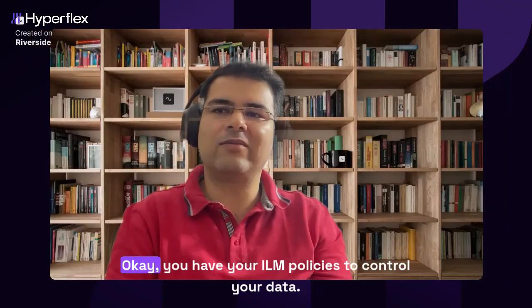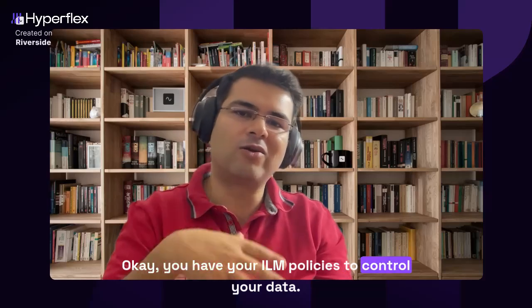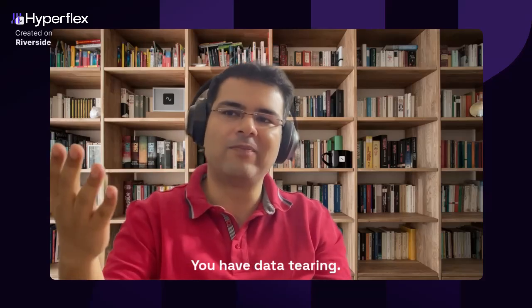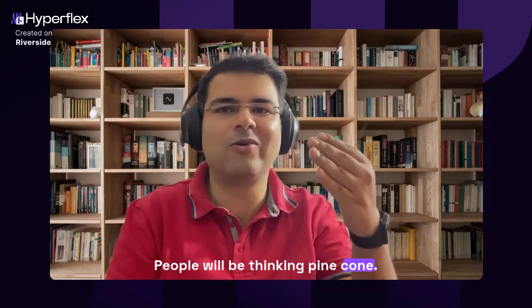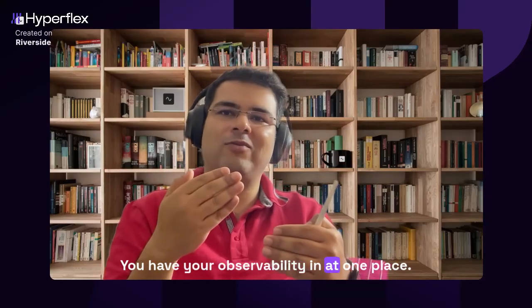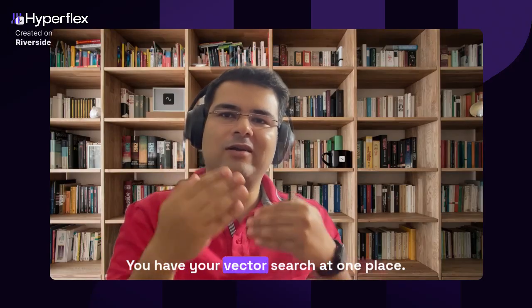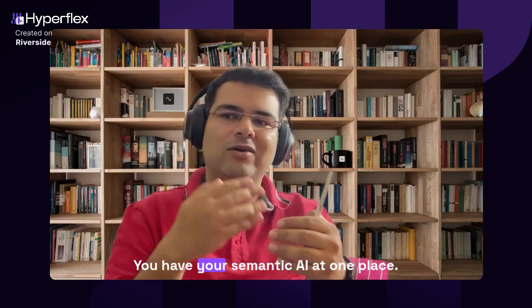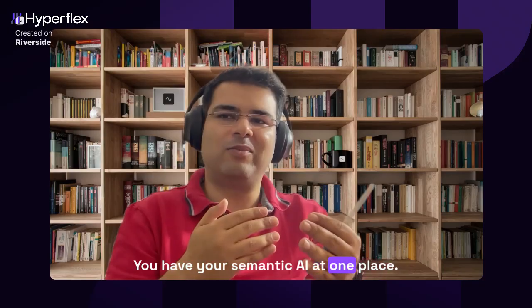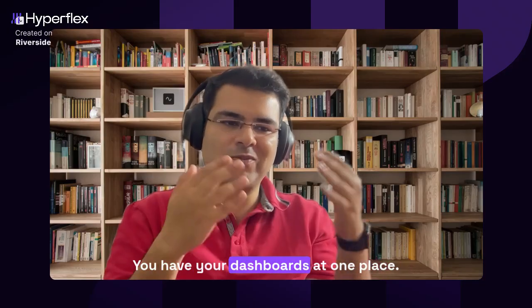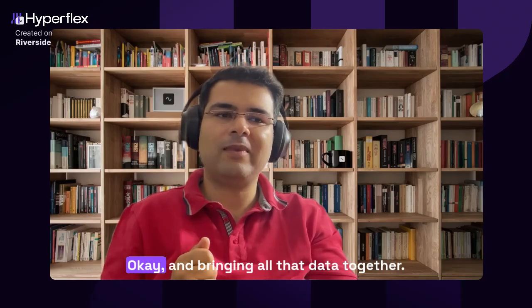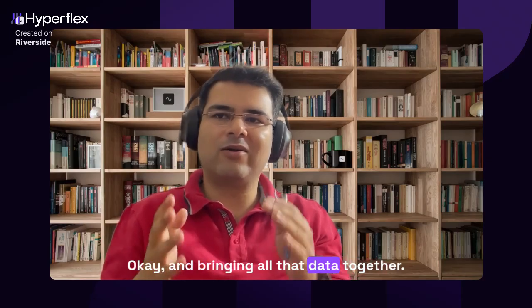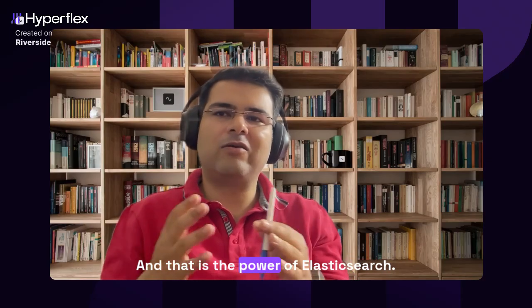Okay, you have your ILM policies to control your data. You have data tiering. You have vector search, semantic search. People will be thinking Pinecone. You have your observability in one place, your vector search in one place, your semantic AI in one place, your dashboards in one place. So connecting everything together and bringing all that data together, that is the power of Elasticsearch.